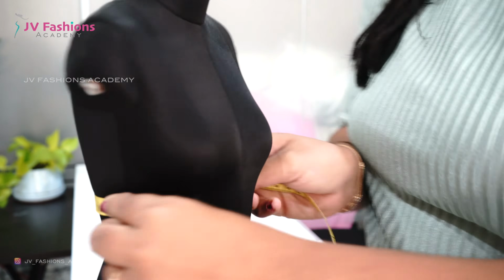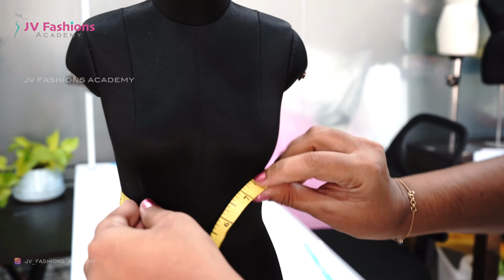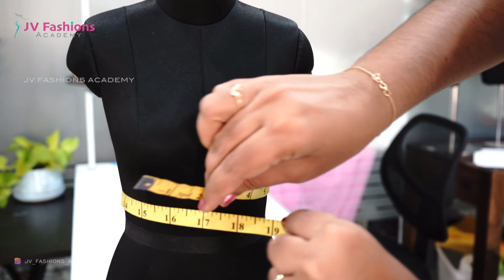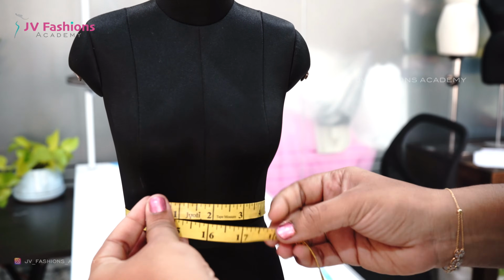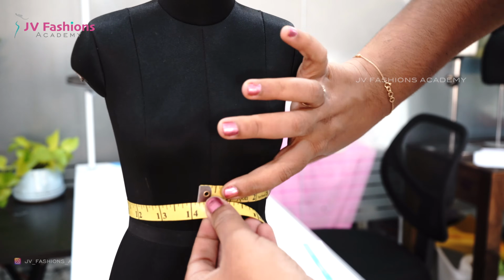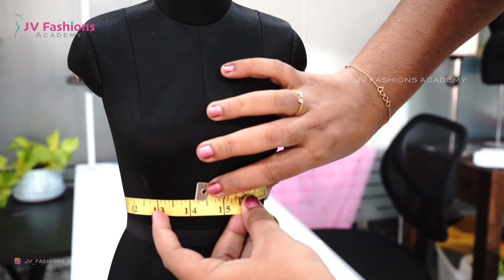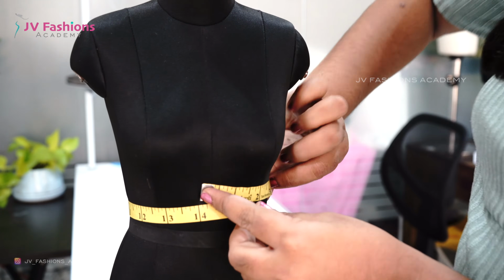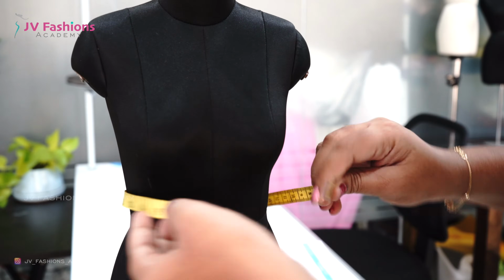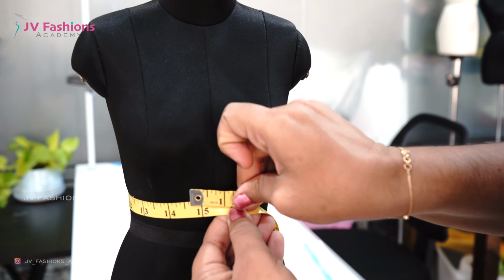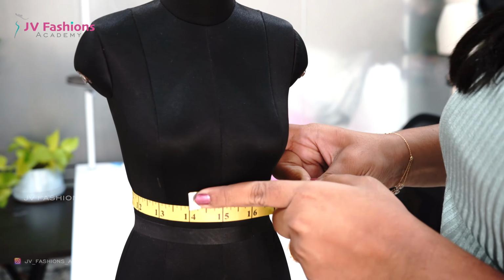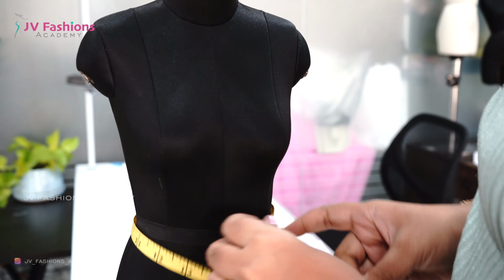Keep the tape parallel and take the measurement under the bust. When you are taking the measurement, make it a little tight, and the measurement is 14. For the blouse, when you are taking the waist round measurement, you have to make it a little tight like this. Exactly below the under bust you have to take, which is 14.